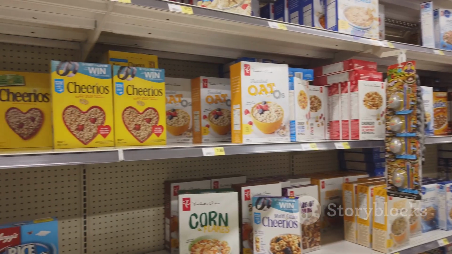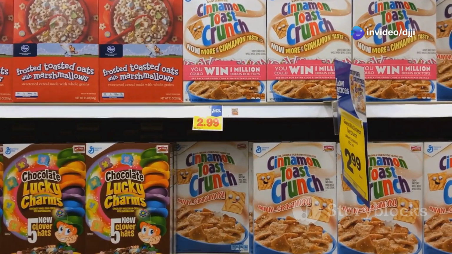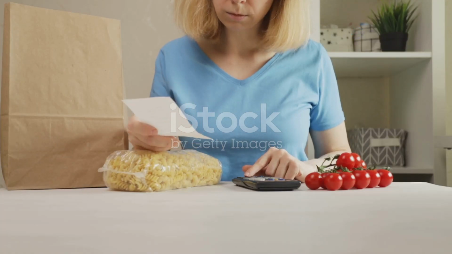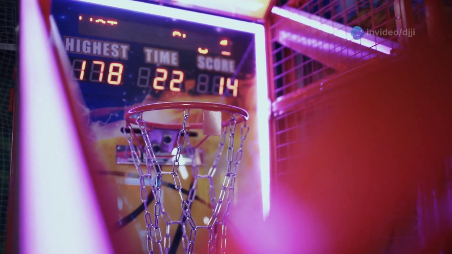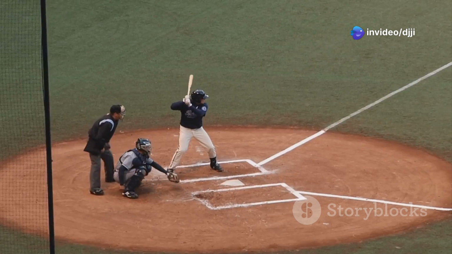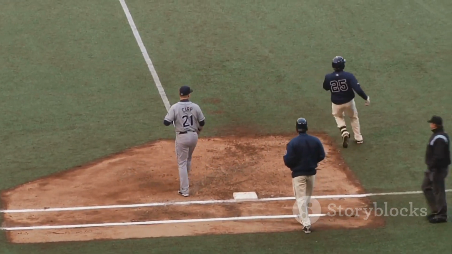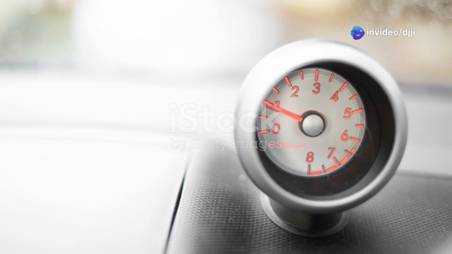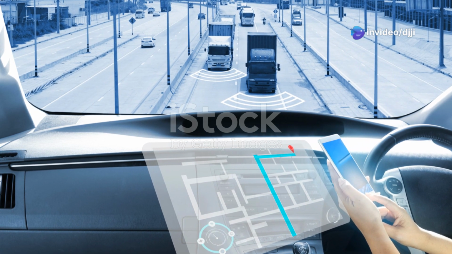For instance, if one brand of cereal costs $4.99 for a 16-ounce box, and another brand costs $3.49 for a 10-ounce box, we can calculate the unit price per ounce to determine the better value. Sports. In sports, we use ratios and rates to track performance. For example, in baseball, we use batting averages, hits per at-bats, and earned run averages, runs allowed per 9 innings, to evaluate players. Travel. When planning a road trip, we use rates like miles per gallon, MPG, to estimate fuel efficiency, and kilometers per hour, km/h, to calculate travel time.